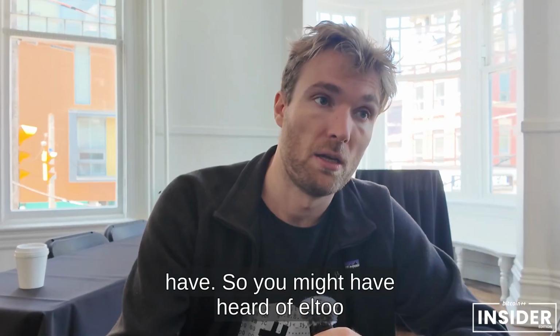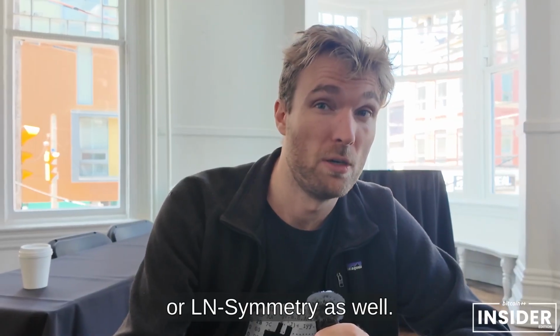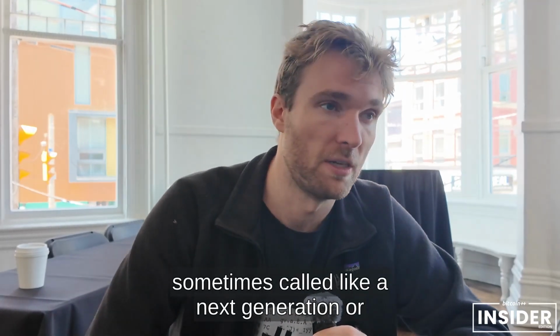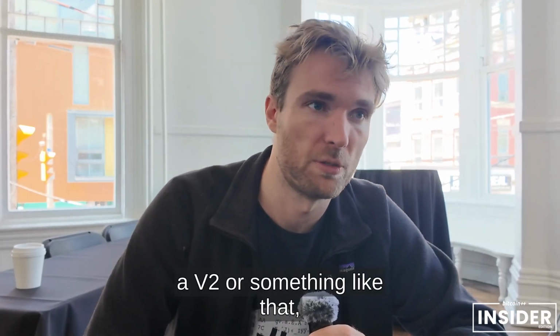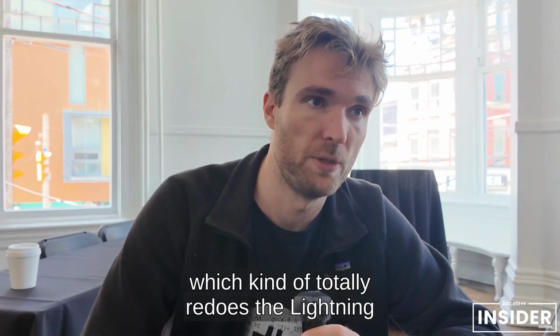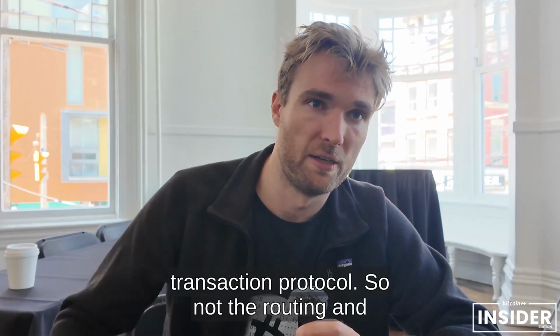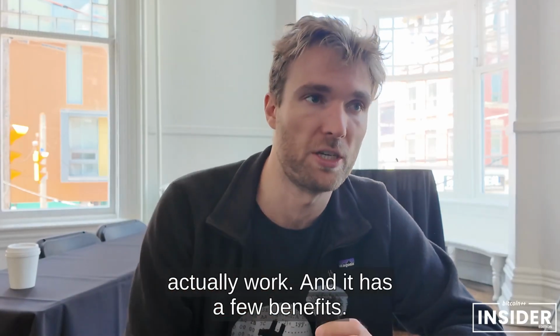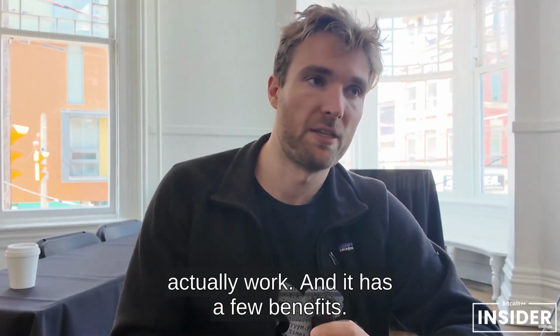So you might have heard of L2 or Lightning Symmetry as well. This is an improvement of Lightning, sometimes called a next generation or V2, which totally redoes the Lightning transactioning protocol, so not the routing and all that, but how the channel constructions actually work. And it has a few benefits.